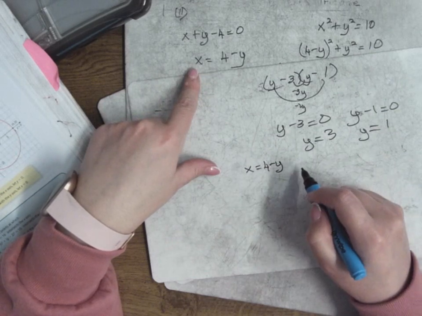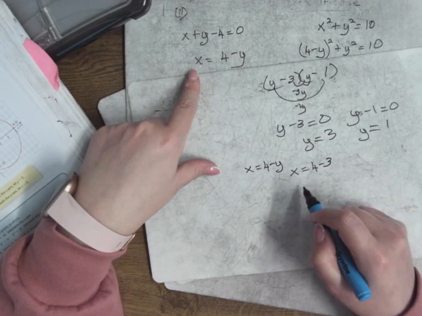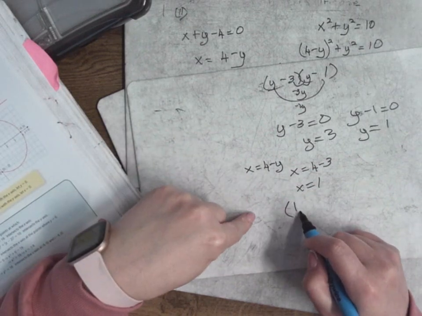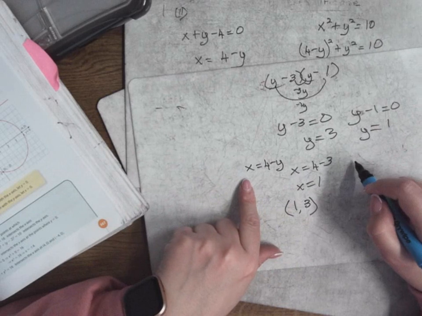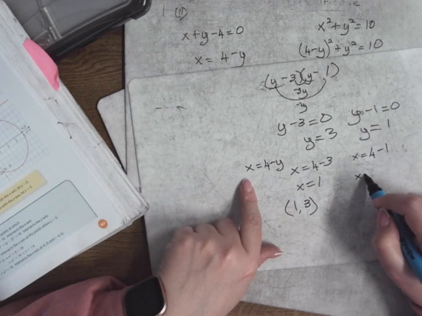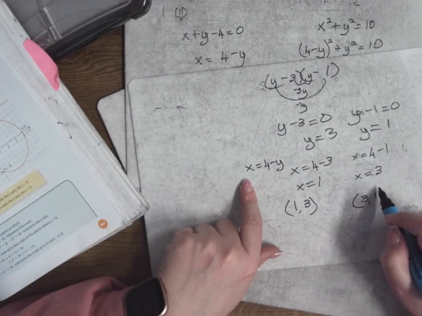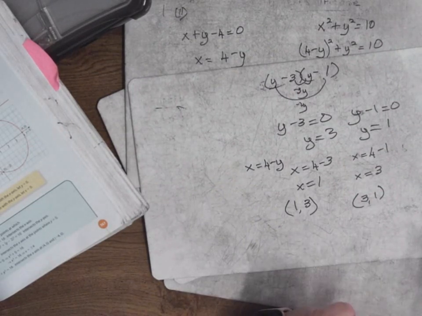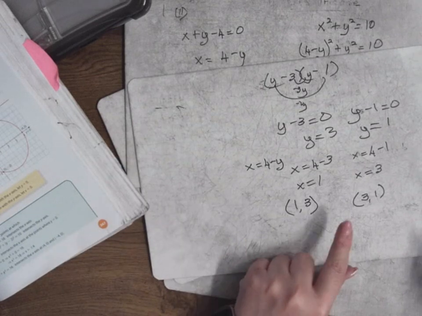So you fill in 3. So x is equal to 4 minus 3, so x is equal to 1. This is one couple. x is 1, y is 3. And over here, fill in y is 1, so x is equal to 4 minus 1, so that means x is equal to 3. So that's the second point of intersection, 3, 1. Now, can I point out, this is a coincidence. 1, 3, 3, 1. It doesn't always happen like that. Okay, right? So 2 points of intersection.